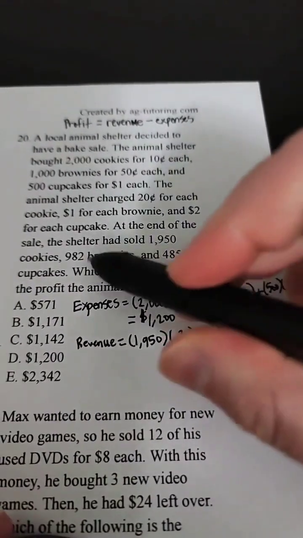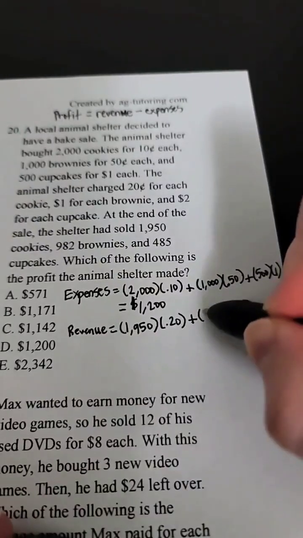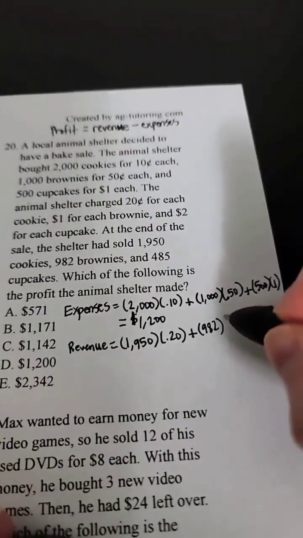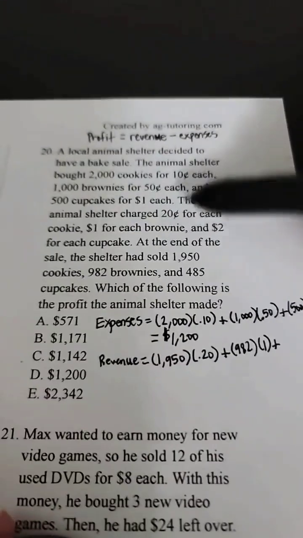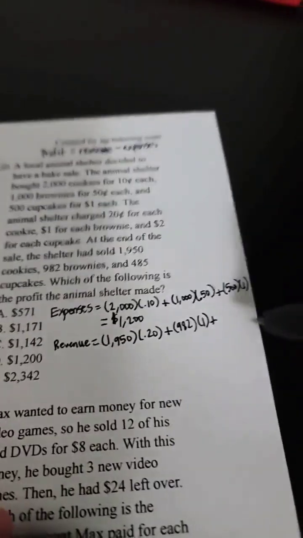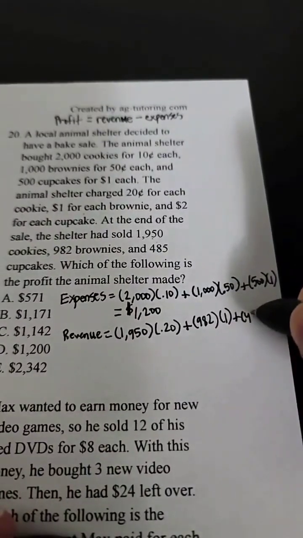Now, if you want to find the amount of revenue they're making from the brownies, that's going to be 982 brownies times the selling price, which is $1 for each brownie. And then we want to find the revenue for the cupcakes, so it's going to be 485 cupcakes times $2 that they sell each cupcake for.